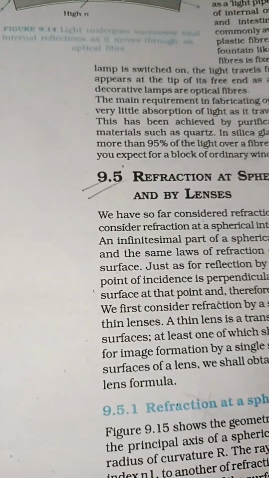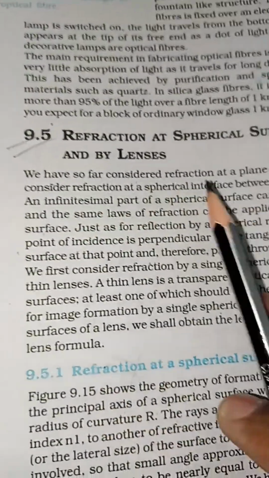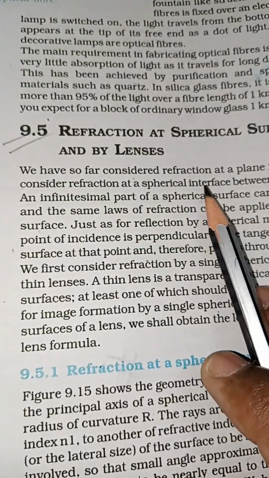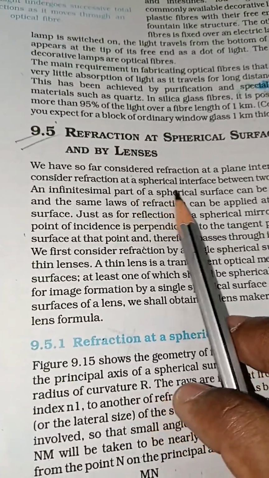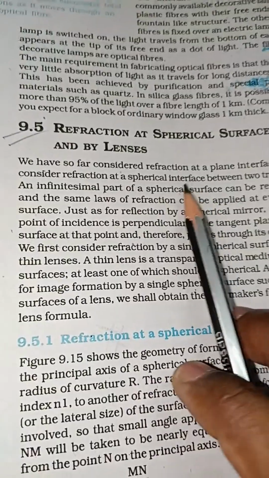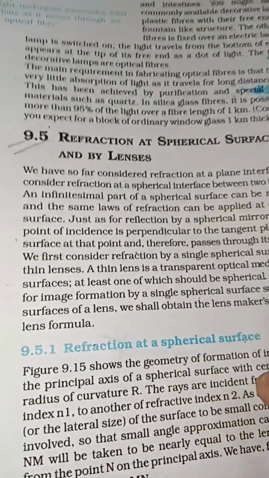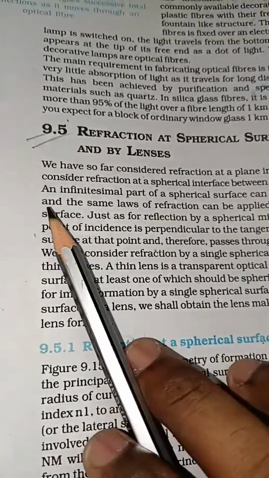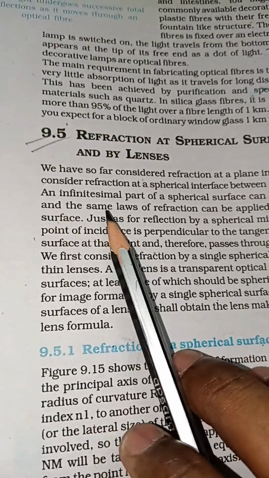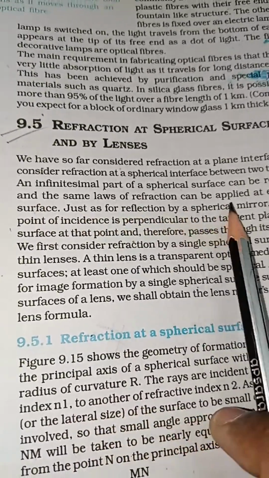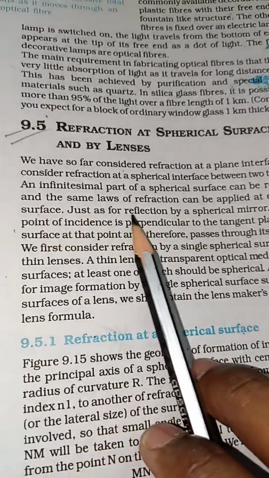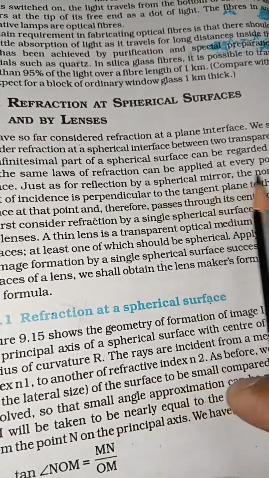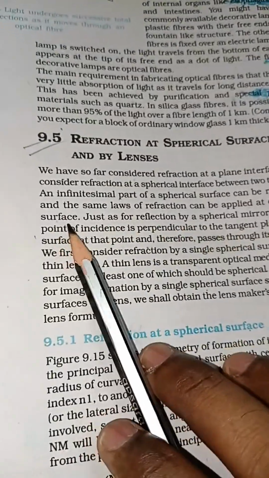We have so far considered refraction at a plane surface. We shall now consider refraction at a spherical interface between two transparent media. An infinitesimal part of the spherical surface can be regarded as planar, and the same laws of refraction can be applied to every point on the surface.